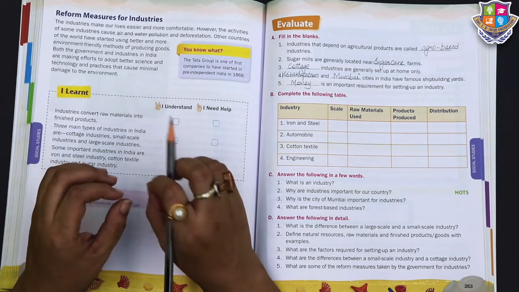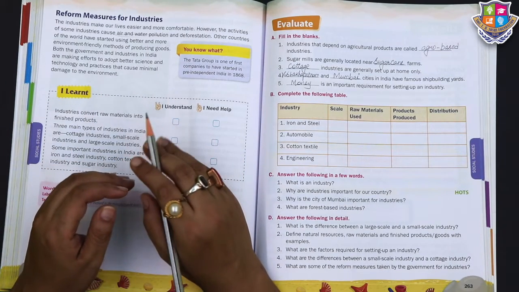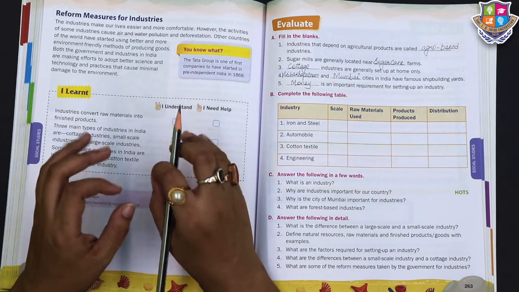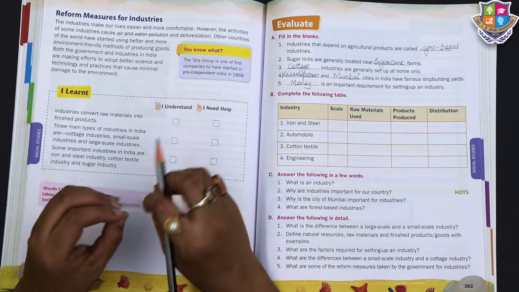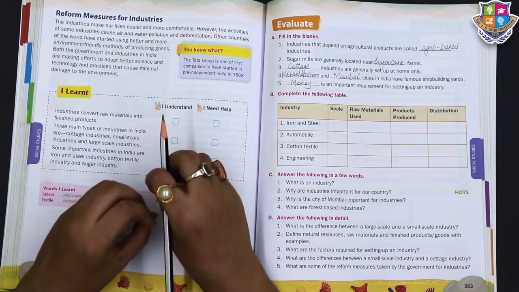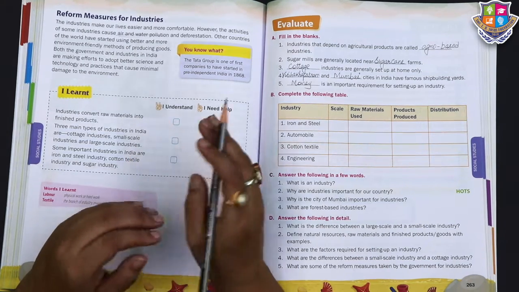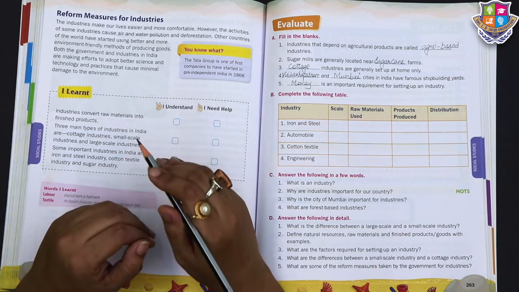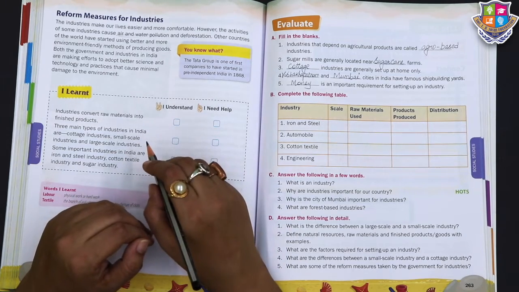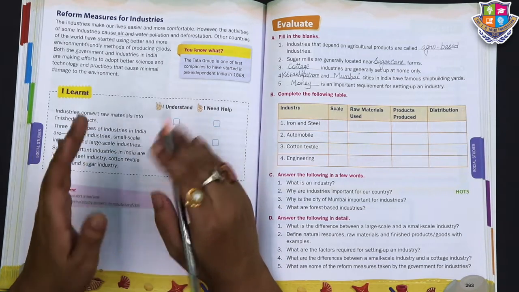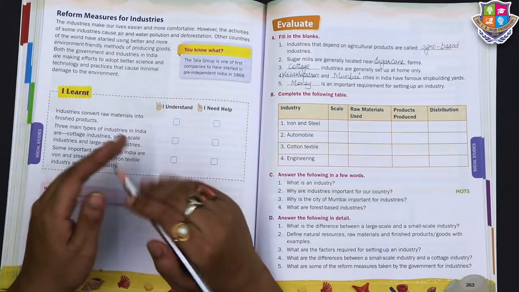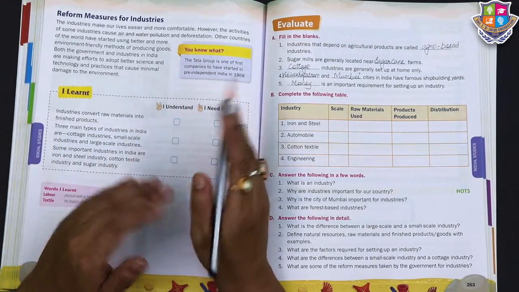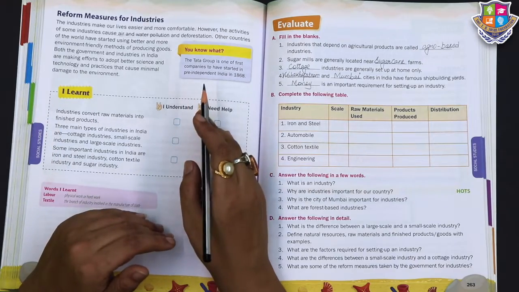So the government is making efforts for using eco-friendly methods so that we don't cut the trees, we don't pollute the air, we don't pollute the water. All these efforts are being taken up by the government, and they are also trying to adopt new technologies so that we don't misuse our environment, we don't pollute our environment.